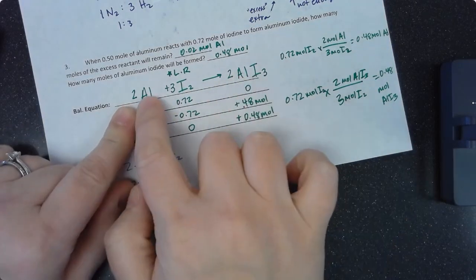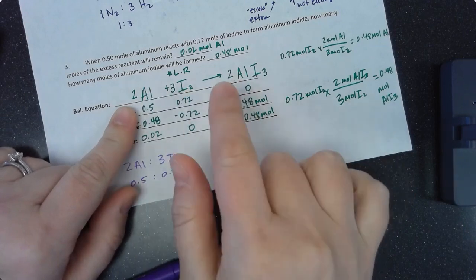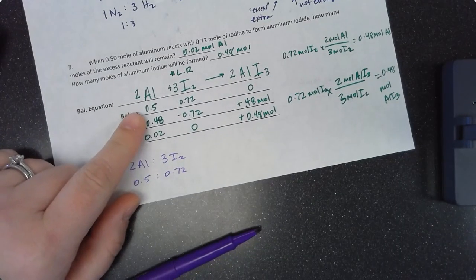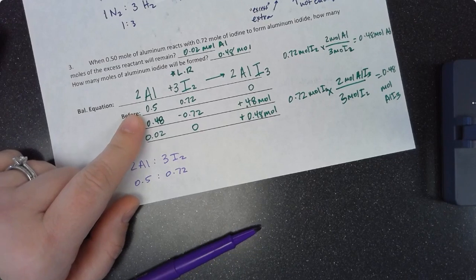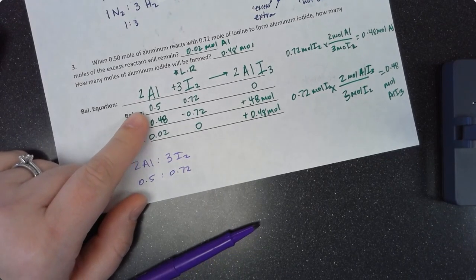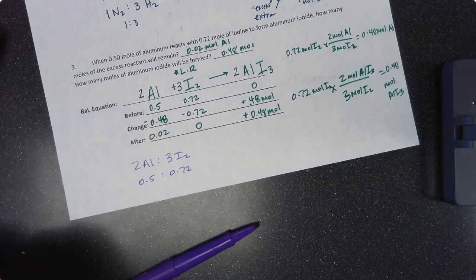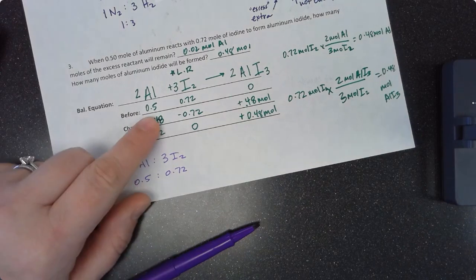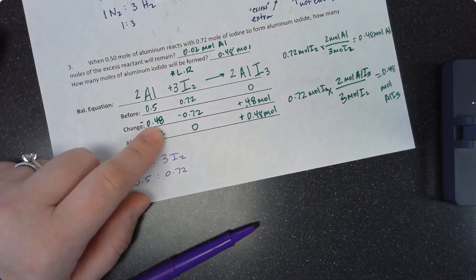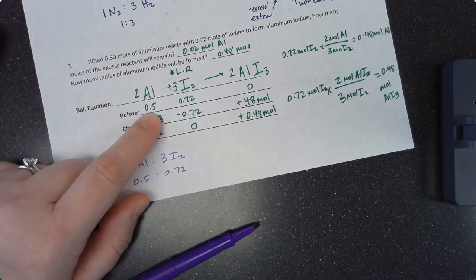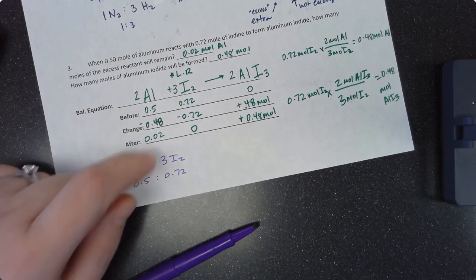I'm just using the stoichiometric coefficients, just like we did in the last set of problems, to figure out what the relationship between those ought to be. Yeah. I wouldn't have any left over if this was, instead of 0.5, 0.48.